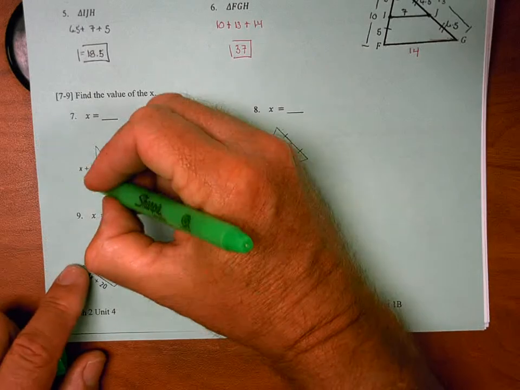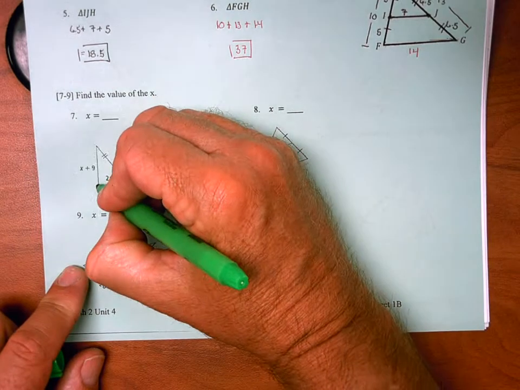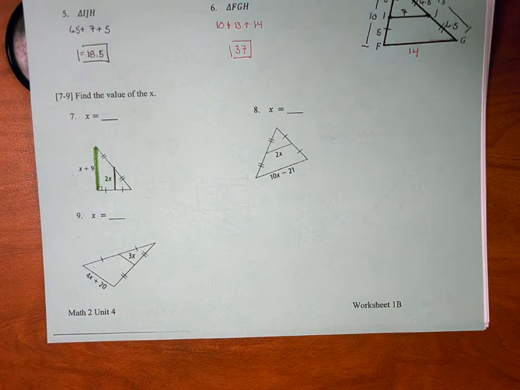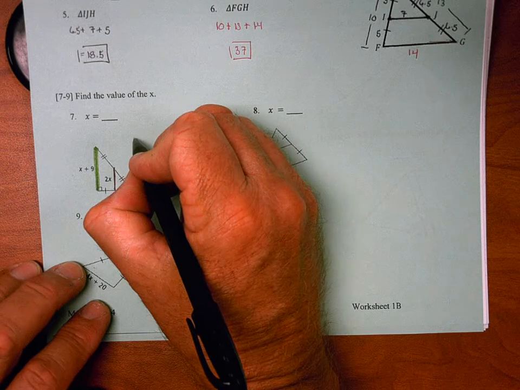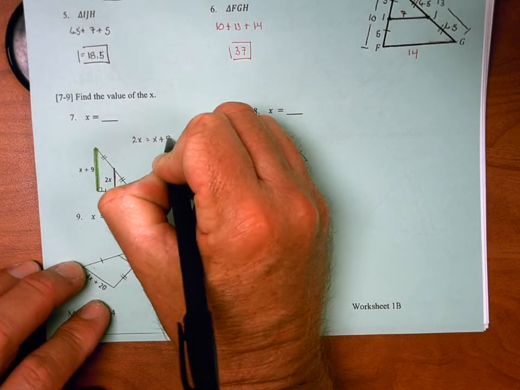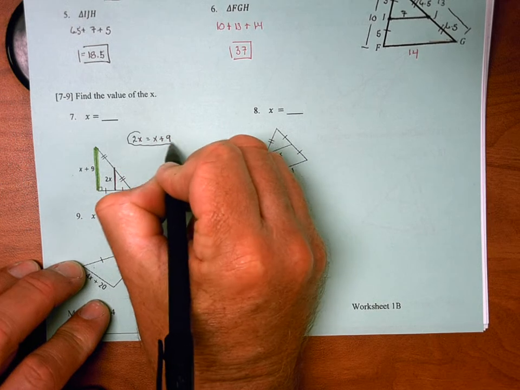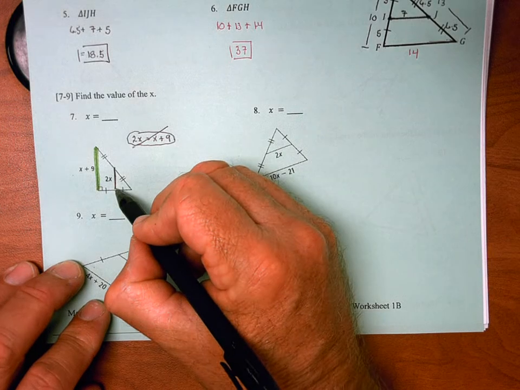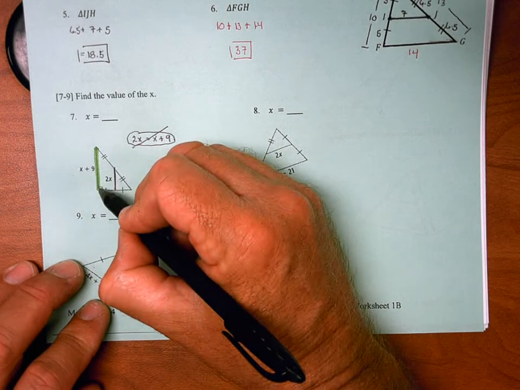The third side of the triangle is marked as x plus 9. So I need to write an equation with those values. Now obviously, my equation is not going to be 2x is equal to x plus 9. I've seen a lot of students do this today. Don't do that. Obviously, that line segment is shorter than that line segment.